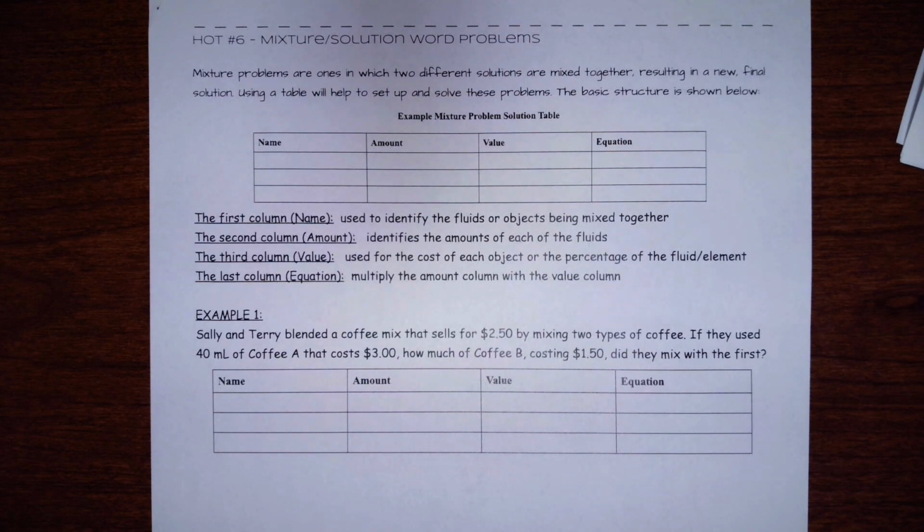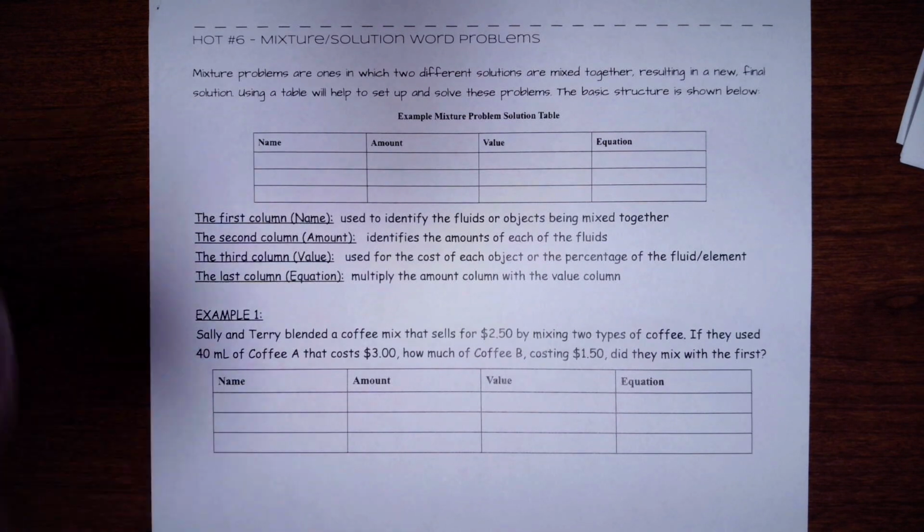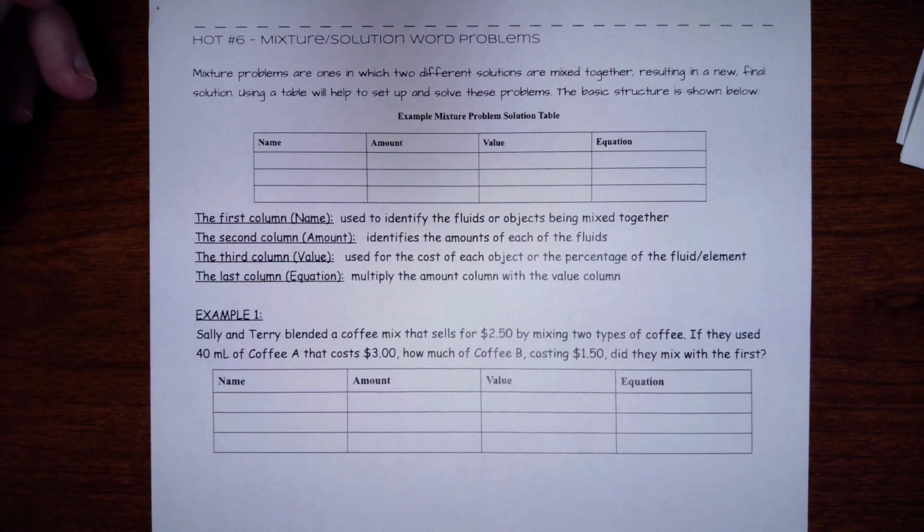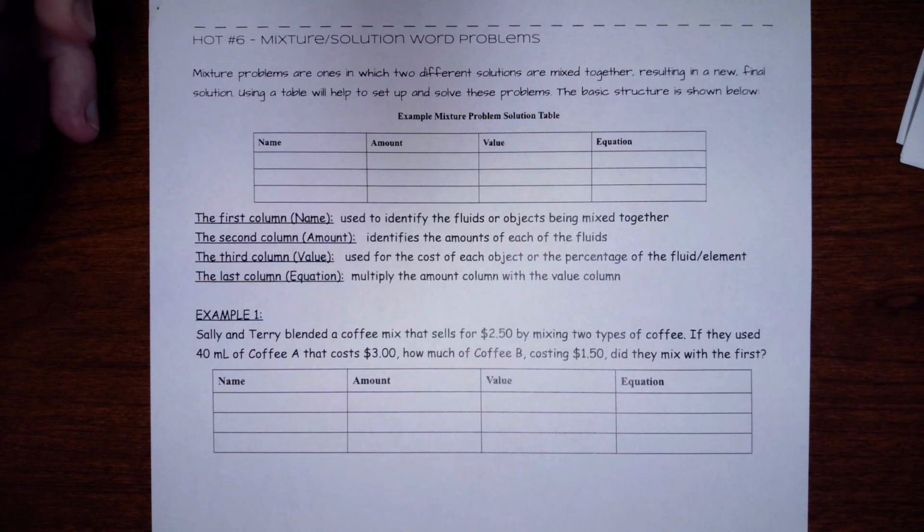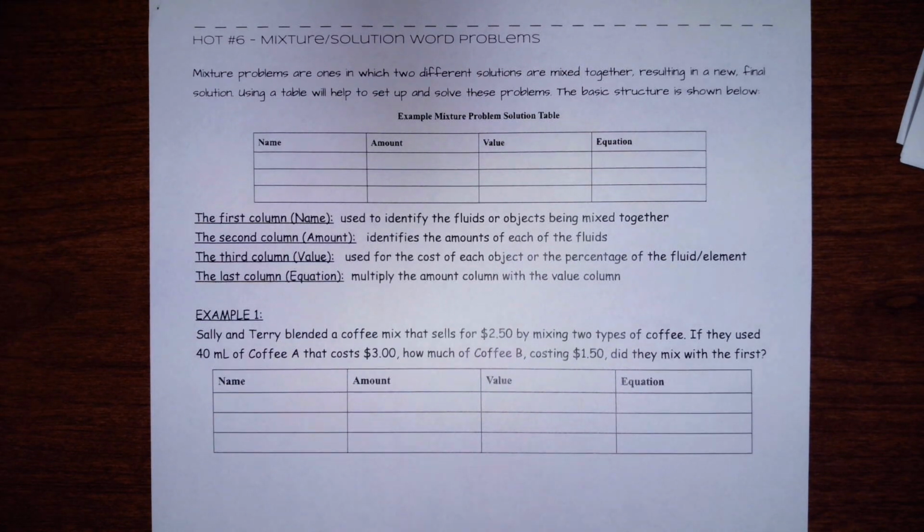So let's hop right into HOT number 6. If you can go ahead and get your notes out to HOT number 6, we're going to jump right in. Today we are looking at mixture problems. These are problems in which two different solutions are mixed together, resulting in a new final solution, like in chemistry, where you have to mix together certain metals or things like that.